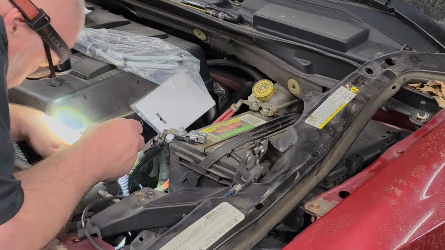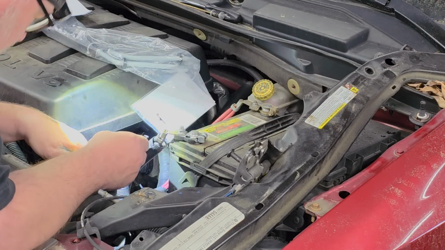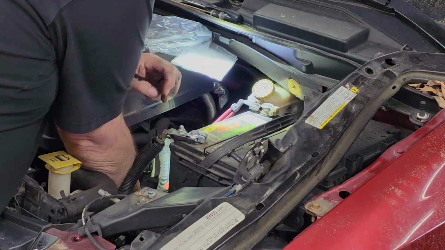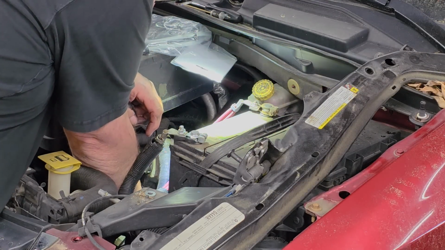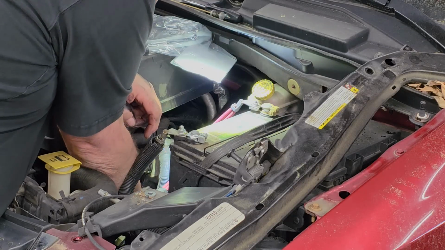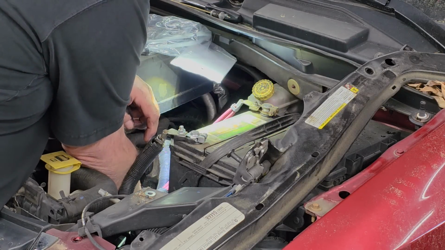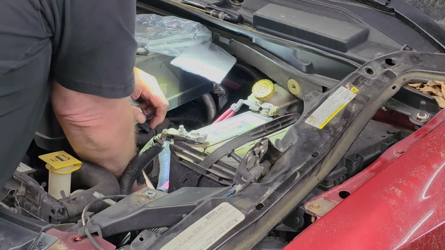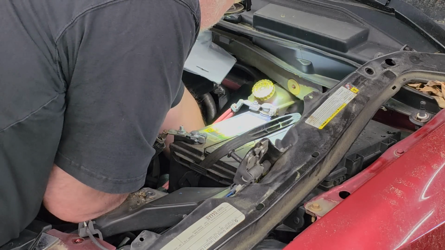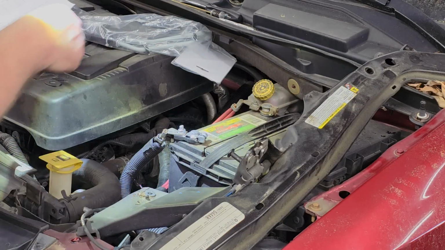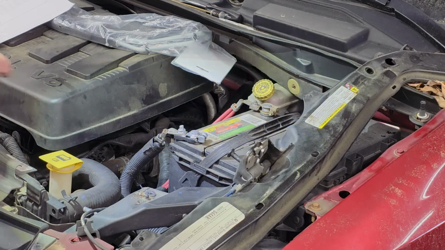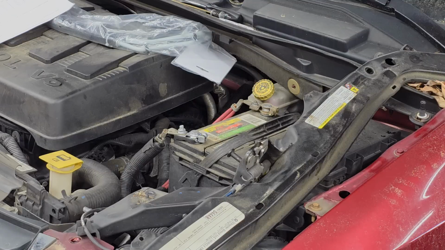And there's actually transmission fluid puddled on top of the transmission from it leaking from the lines. But yeah, whoever did this, they should have put the retainers back in place on the lines, and they never did. Let me get some brake clean because I want to clean off the tops of the lines to do this.